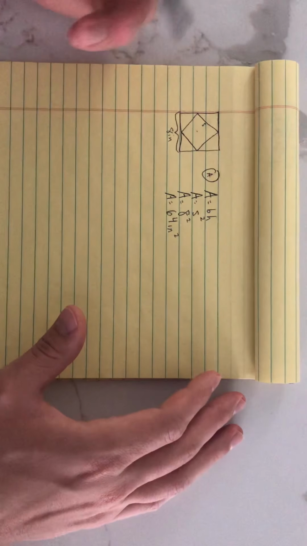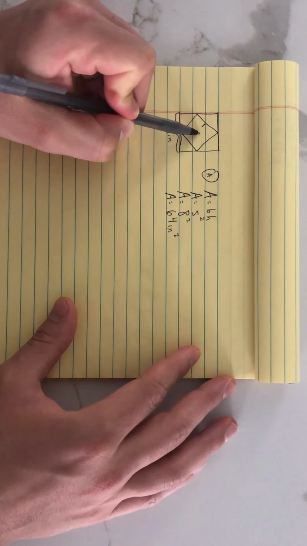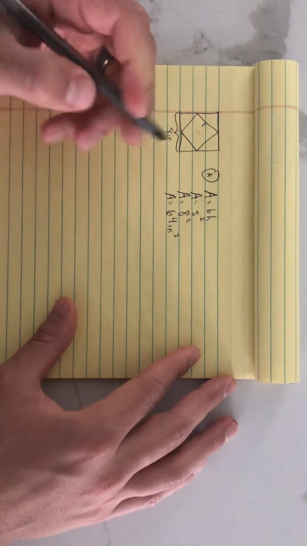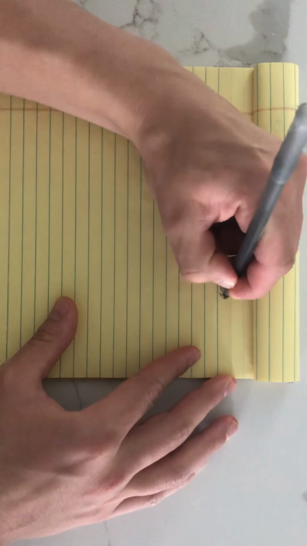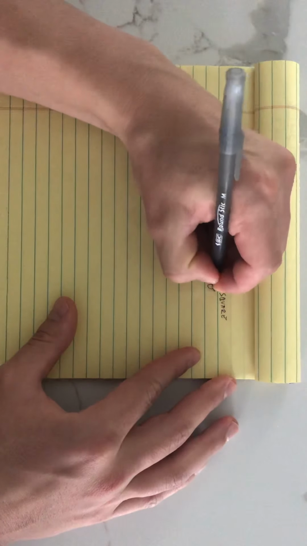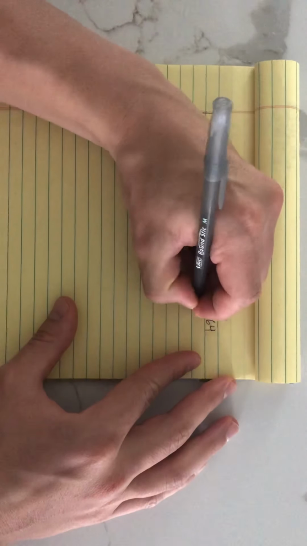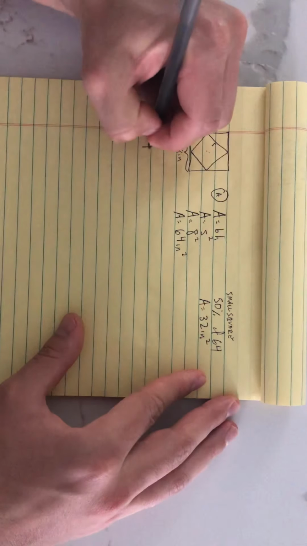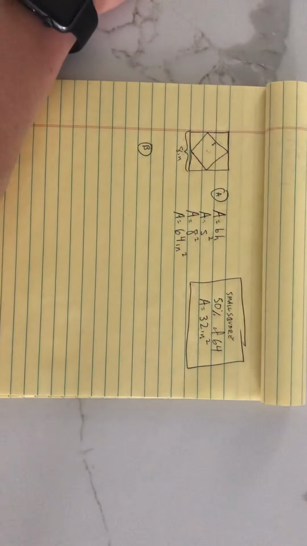Now I need to find the area of this smaller square on the inside, and it told me that it's 50% of that. Well, 50% of 64 is just taking half of 64. So half of 64, I'm going to write small square, 50% of 64 just gives me an area of 32 inches squared. Awesome. So I can move down to part B now. Now that I've answered part A for my small square, I'll box that for you.